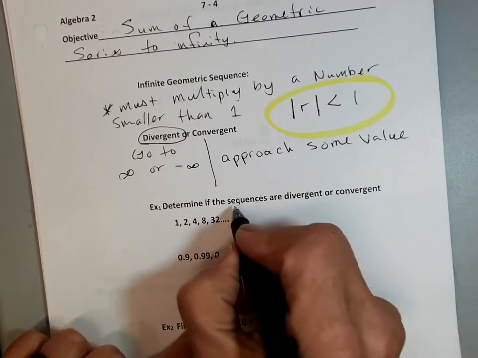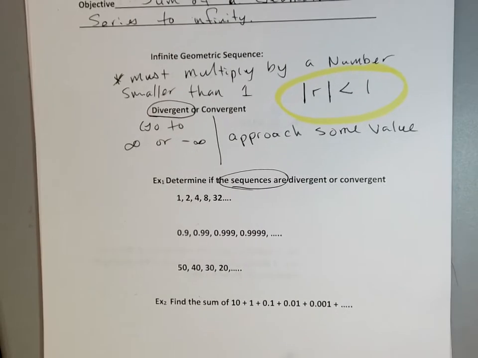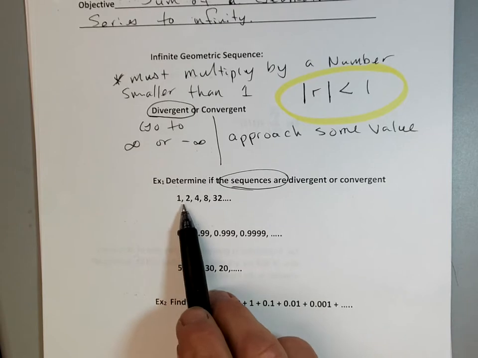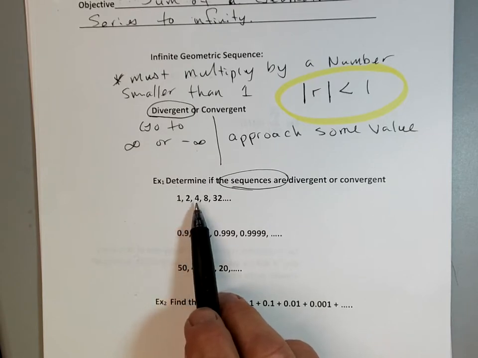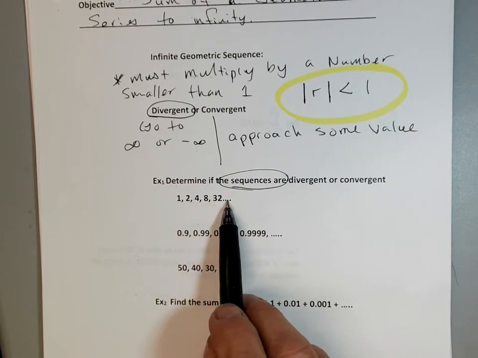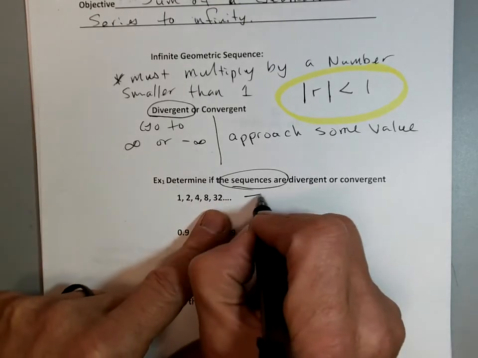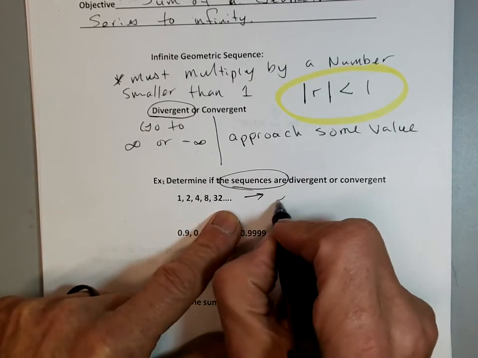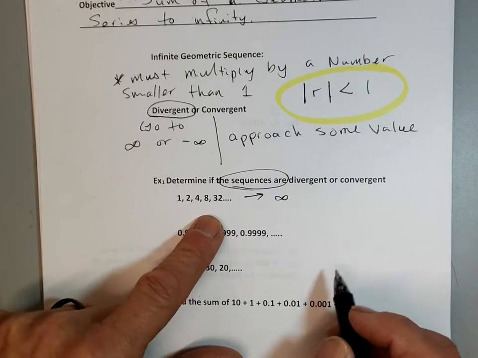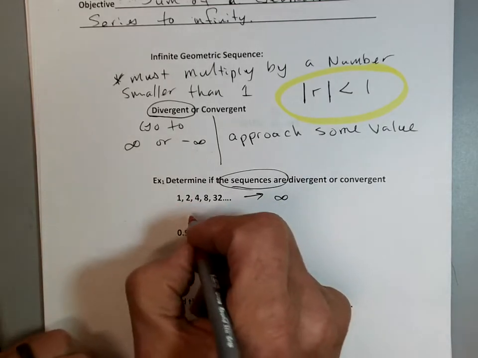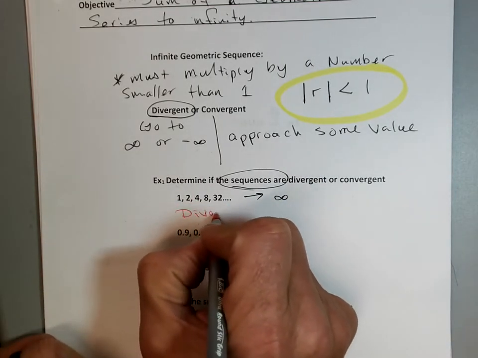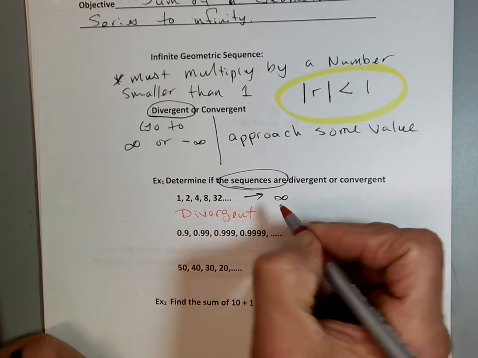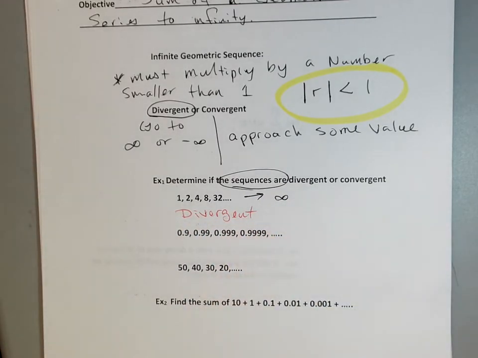I've got 3 sequences here, okay? Super easy. 1, 2, 4, 8, 32. It's getting bigger and bigger and bigger, isn't it? Eventually, what am I going to go to? With the dot, dot, dot, it's getting closer and closer to infinity. So this one's going to be divergent, because it's just getting bigger and bigger and bigger, okay?